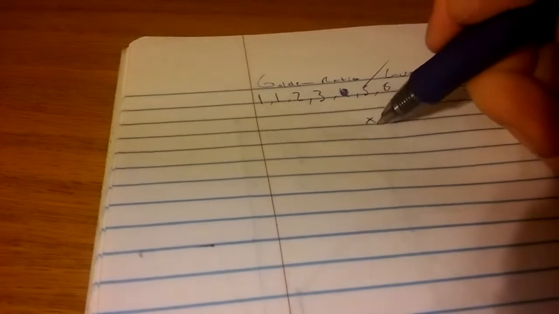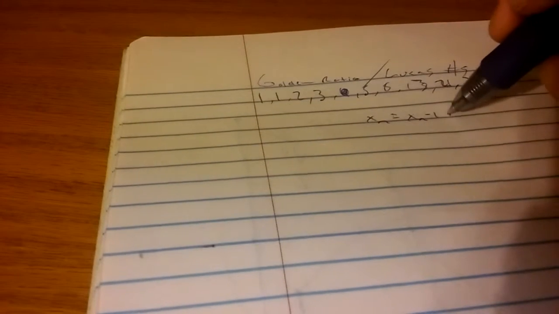So, the rule for this is x to the nth place, the number in the nth place, so that's just any number, equals x to the nth place minus 1 plus x to the nth place minus 2.